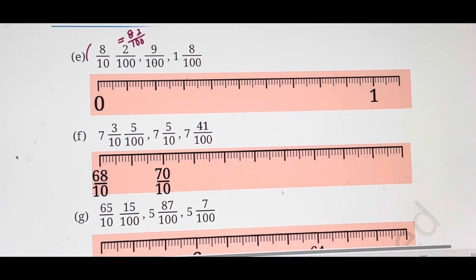This will remain same, 9 upon 100. And this becomes, you can put a 0 over here because there is no 10th, so 108 upon 100. Right? So we have converted all three of them into 100th part, so it's easy for us to understand and mark the numbers.